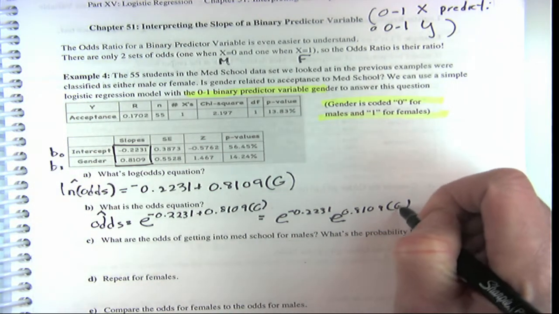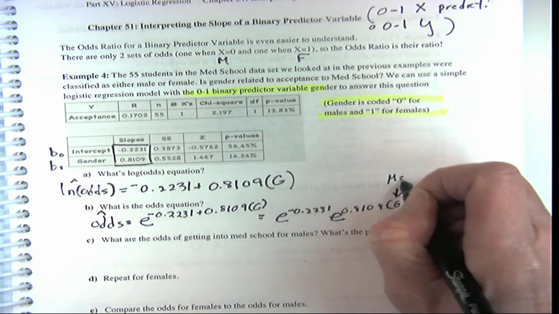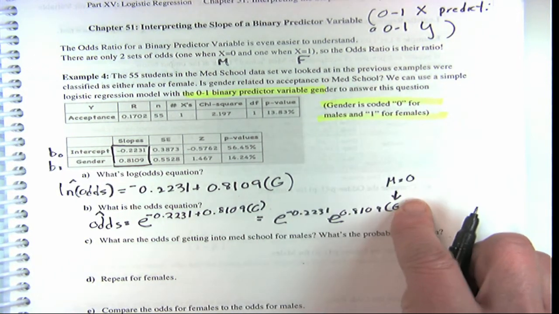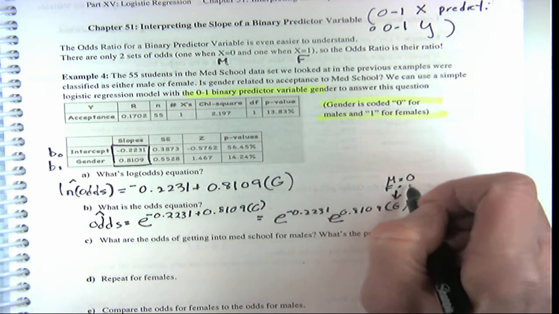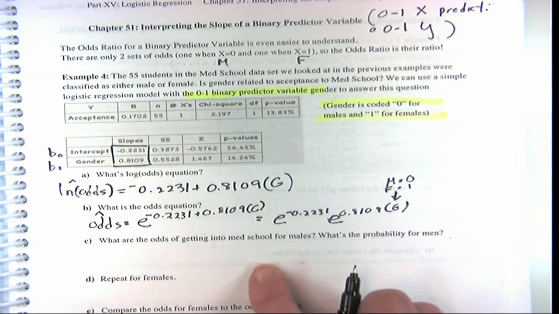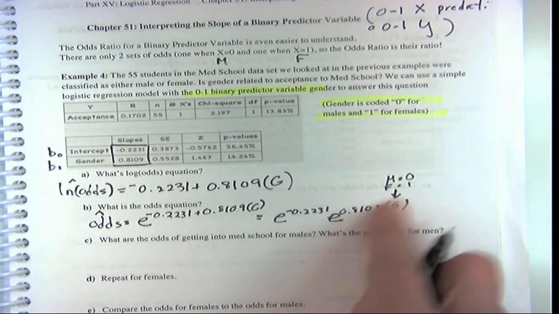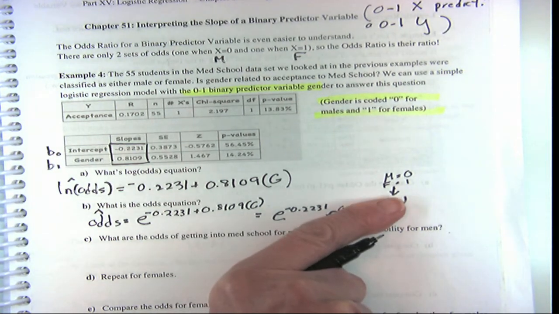And this gender right here is coded as 0 if you're a male and 1 if you're a female. That's what that is. Okay? So what are the odds of getting into med school for males? Well, if it's 0 there, the odds are just going to be that.